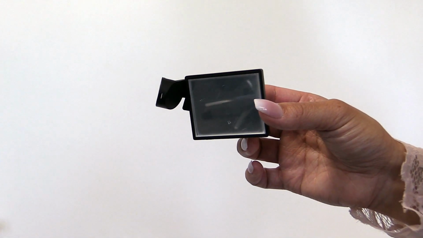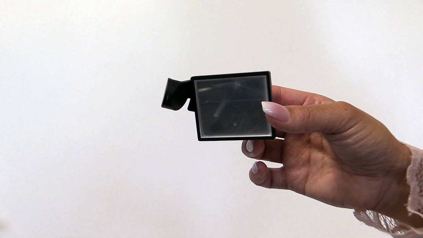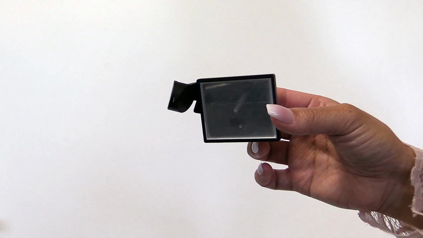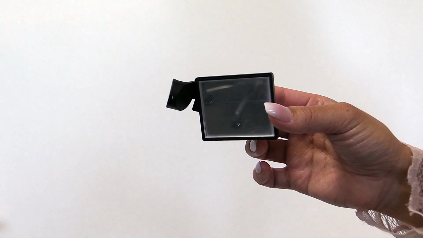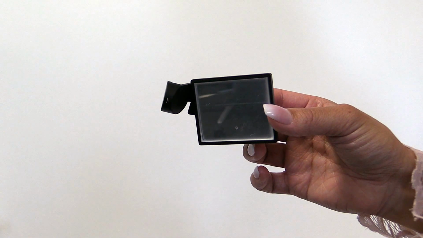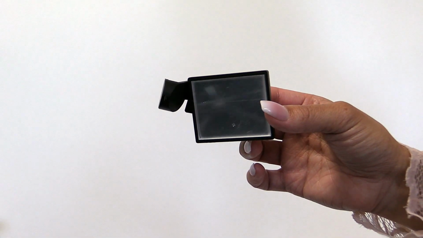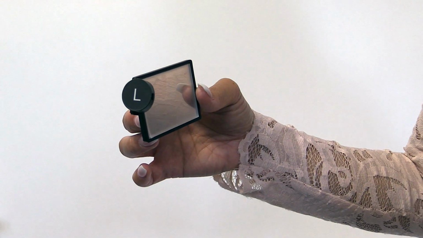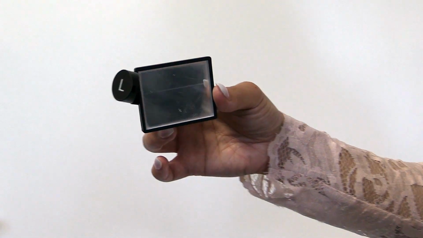For the mirrors, it is important to first note that the left mirror is marked with an L and the right mirror is marked with an R. This part of the mirror is also magnetized. The mirrors are designed to fit against the inside edge of the Observe 520.